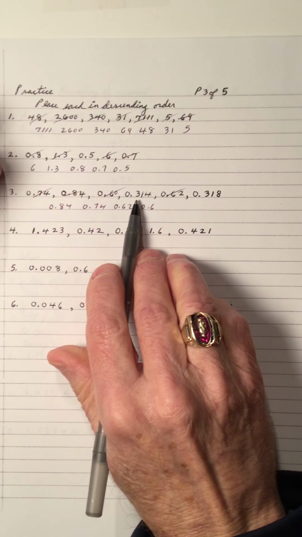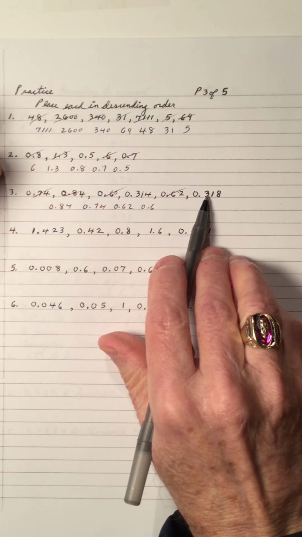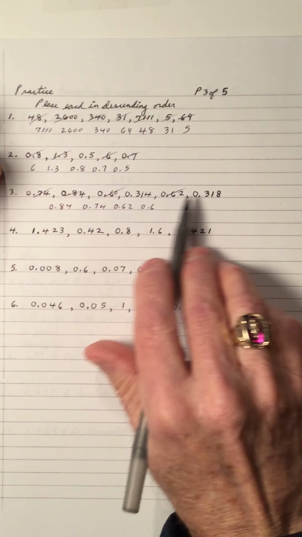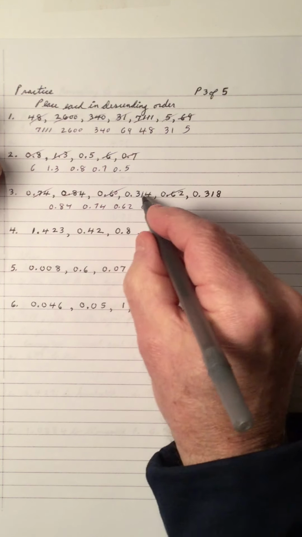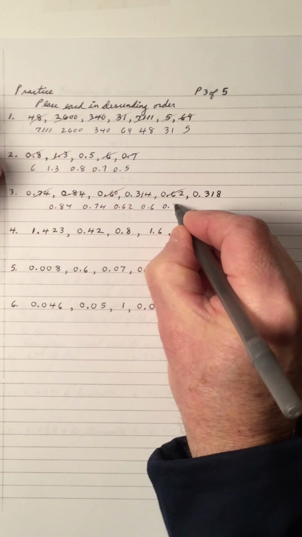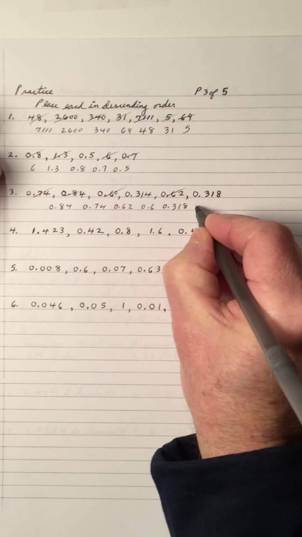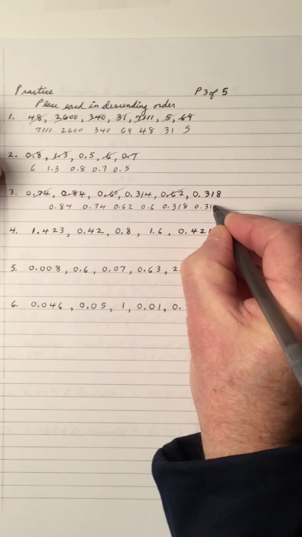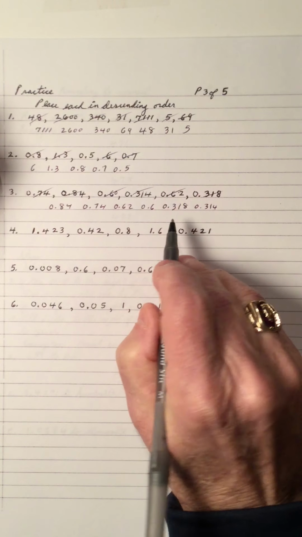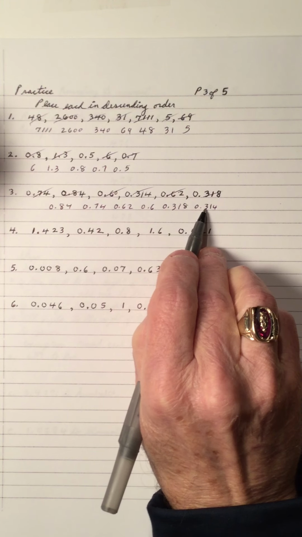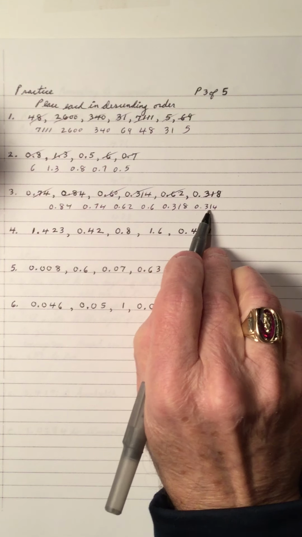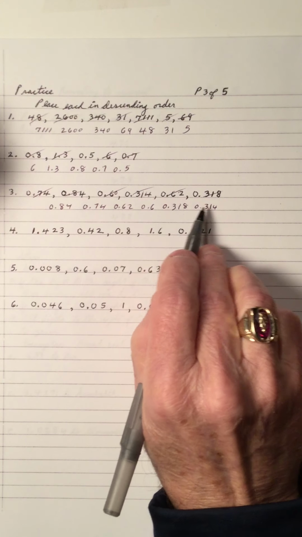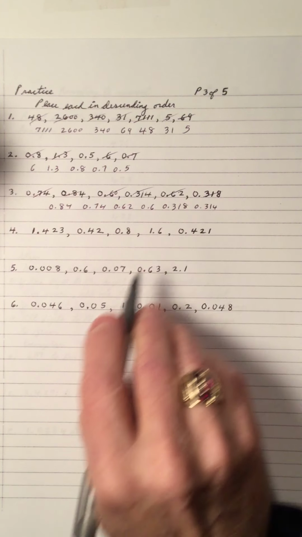So now we have a 3/10 and a 3/10. We have a 1 and a 1, so they're the same, but the 8 is higher than the 4. So decimal 318 and decimal 314. Again, the tenths are the same, the hundredths are the same, so there's 8 thousandths here. That's more than 4 thousandths.